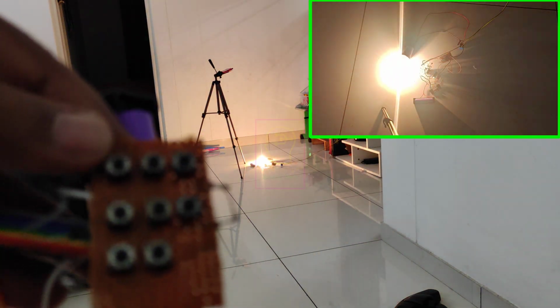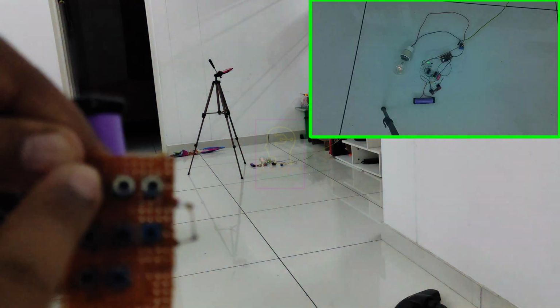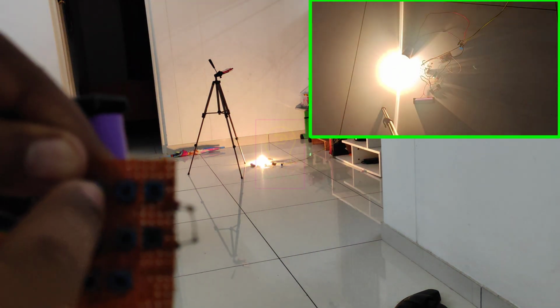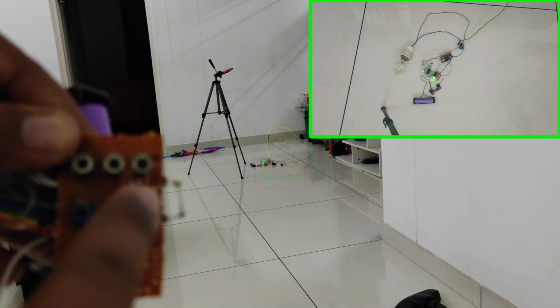We are going to make an 8-channel radio frequency controlled remote switch. With the help of this circuit, you can independently control 8 electrical devices using a single remote control.